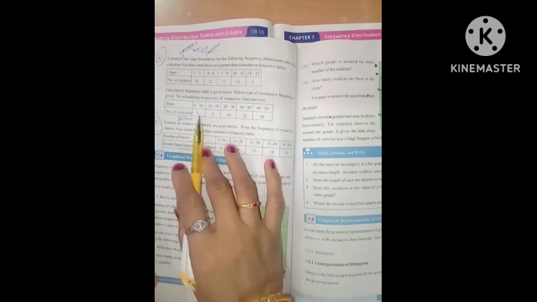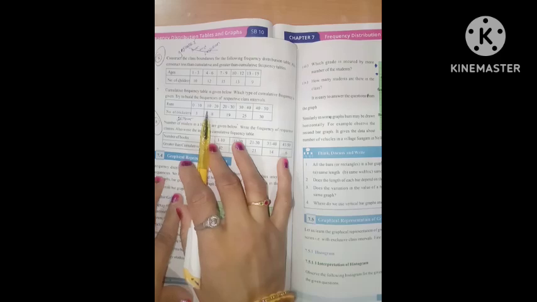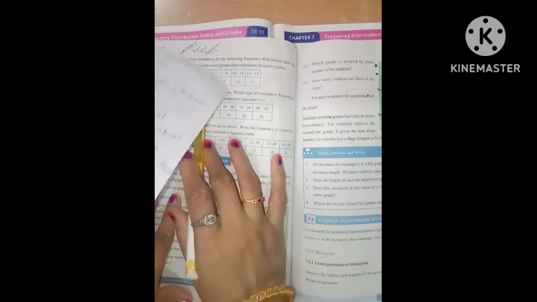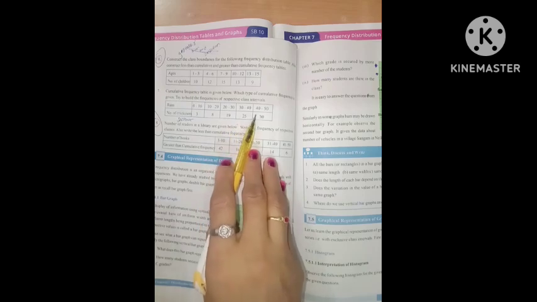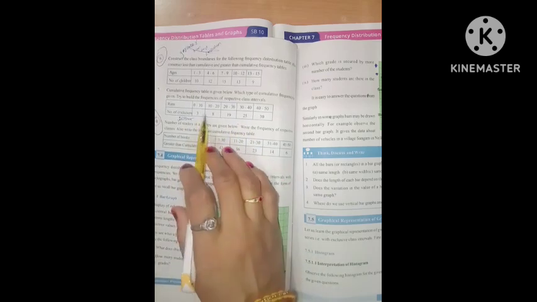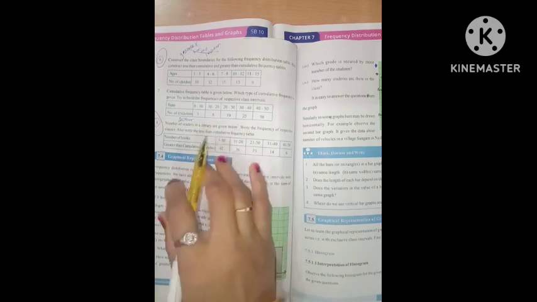First identify which type of cumulative frequency it is. Next you have to calculate the frequency of the respective class intervals. One by one I have to calculate it.